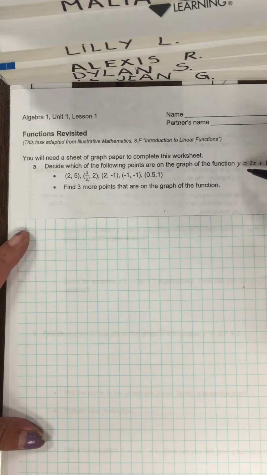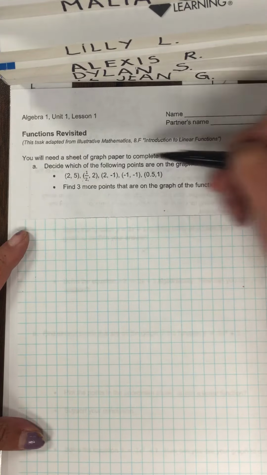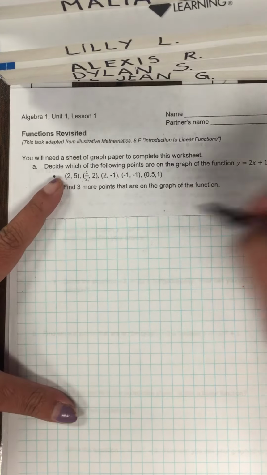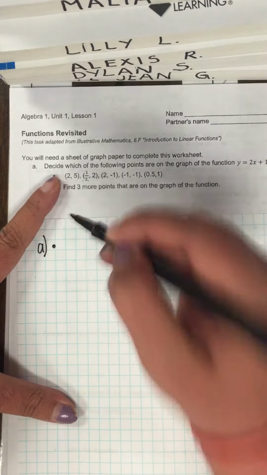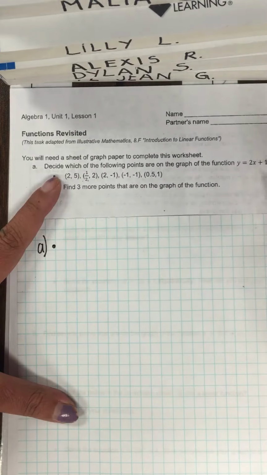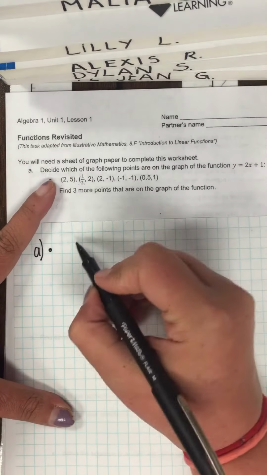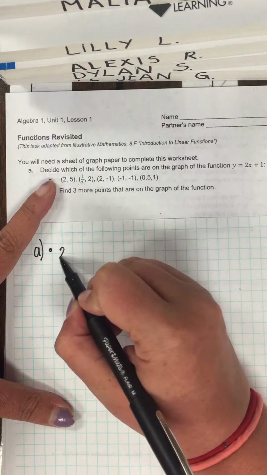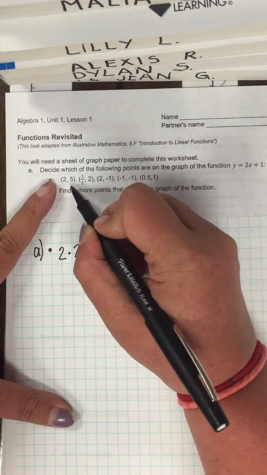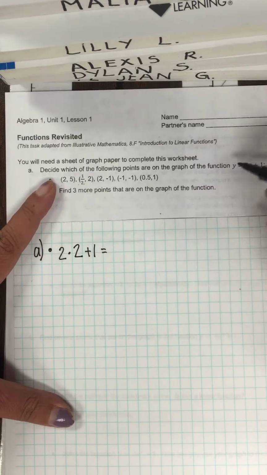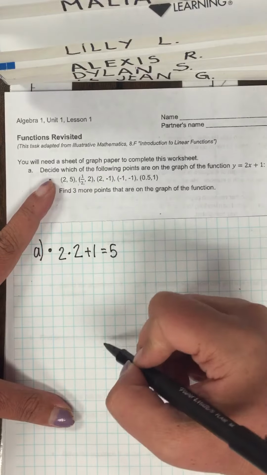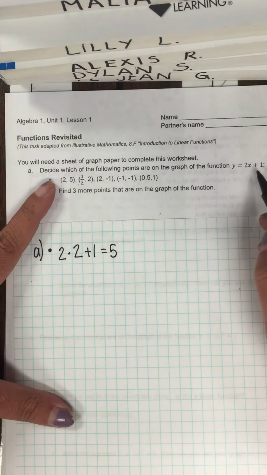I'm only going to do about 3 of these problems, and the other 2 are up for you on your homework. For the first one, we have (2, 5), and 2 goes to x, so I'm going to plug 2 in for the x over here. So we have 2 times 2 plus 1 equals 5 is y, and we're going to plug 5 in for y over here.